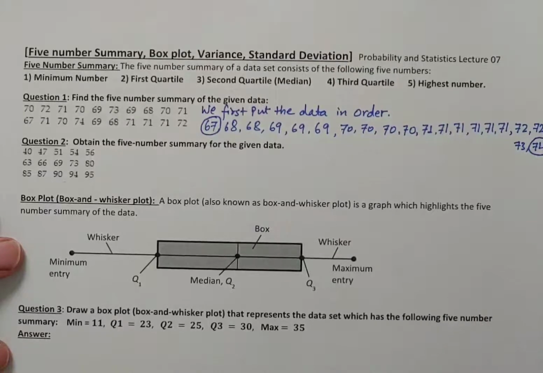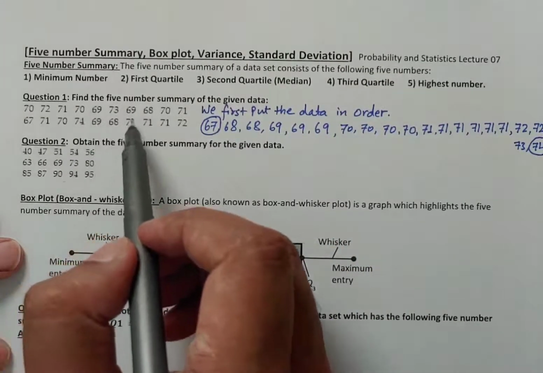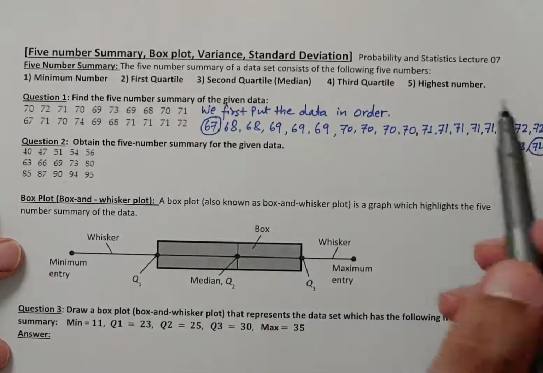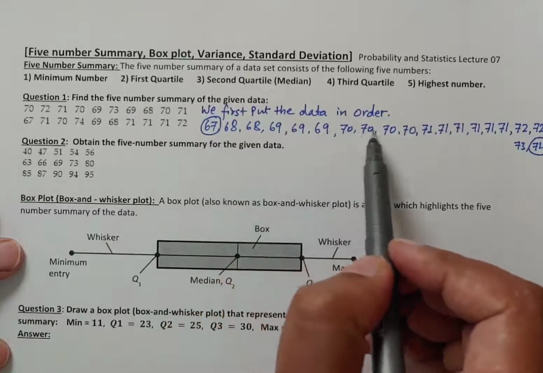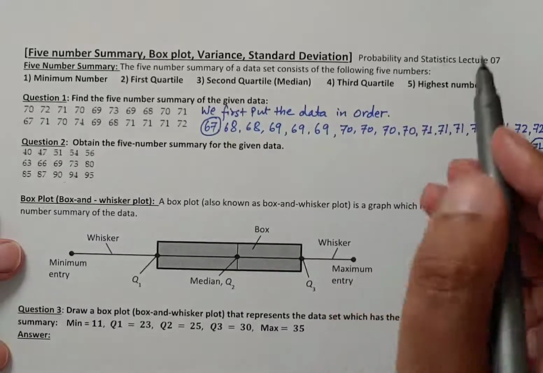Now let's find the median. So how many numbers are in here? 2, 4, 6, 8, 10, 12, 14, 16, 18, 20. So we have 20 numbers. So 1, 2, 3, 4, 5, 6, 7, 8, 9, 10, and 11. The 10th and 11th numbers are in the middle.